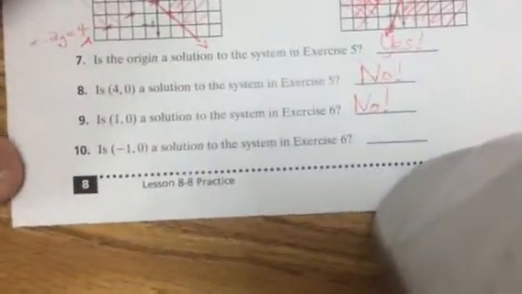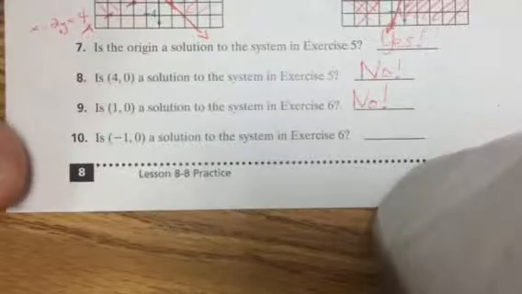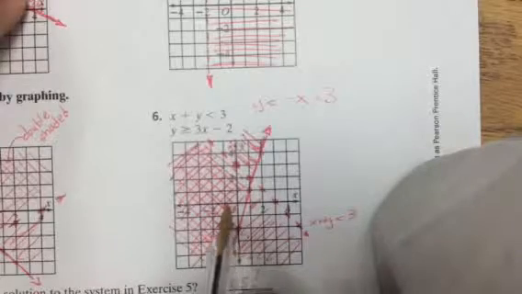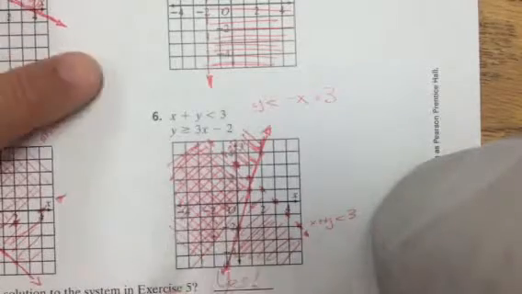Finally, it says, is (-1, 0) a solution to the system in exercise 6? So let's go to (-1, 0). It's going to be right here. Definitely in the double shaded area. So our answer is going to be yes.